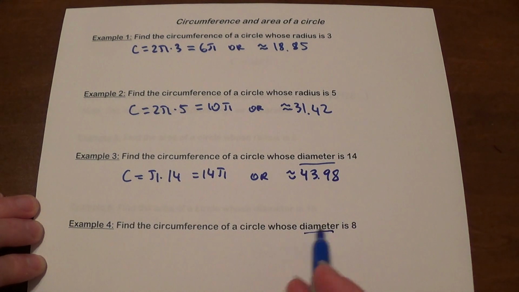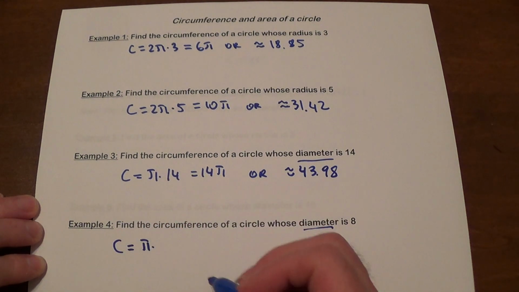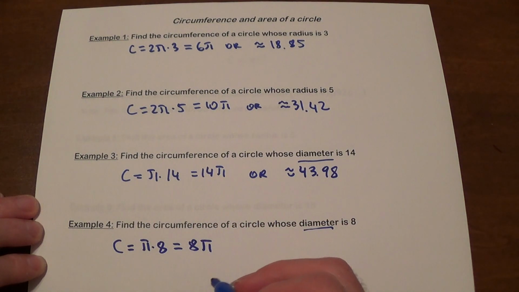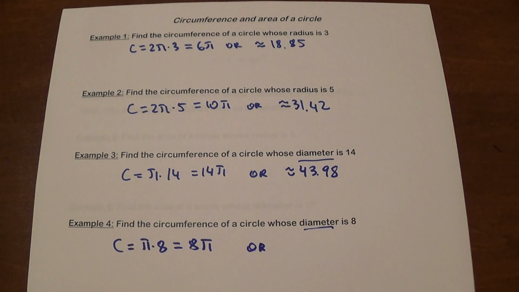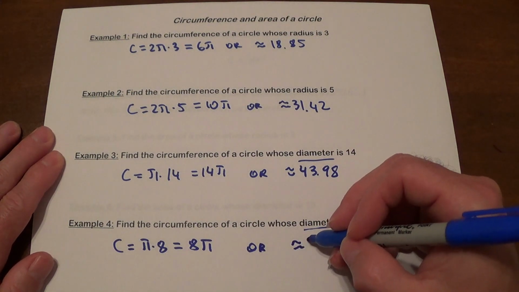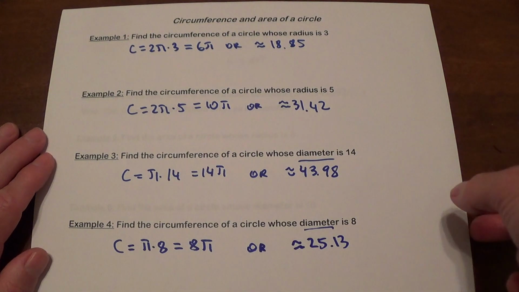Find the circumference of a circle whose diameter is 8. Diameter again. So the circumference is going to be pi times the diameter, which is going to give you 8 pi. This is the exact value, or we're going to type it in the calculator, and it is going to be approximately 25.13. Okay, that's all there is to it.